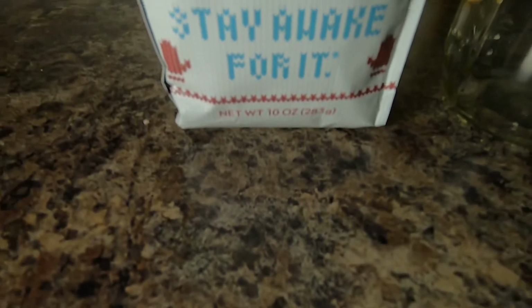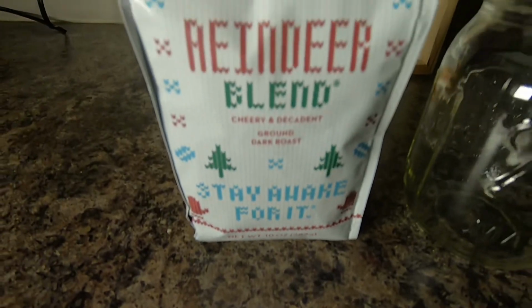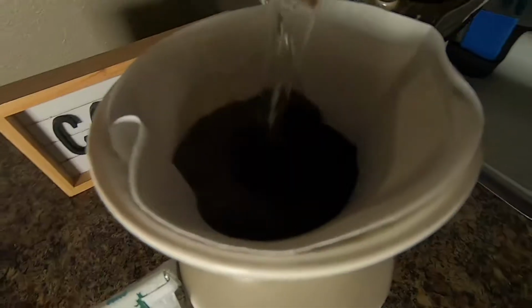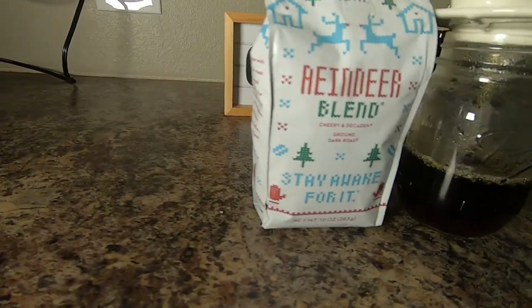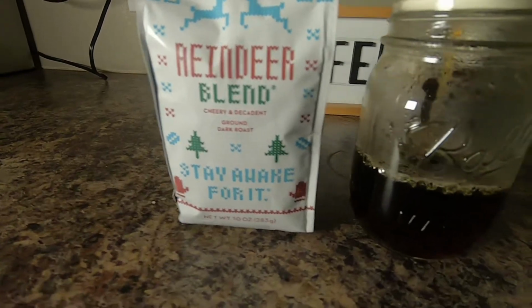Today I'm drinking Caribou Coffee's Reindeer Blend. Whoa, this is bold. With some carbon and spice, it is slightly herbal and slightly acidic. This coffee is the bomb.